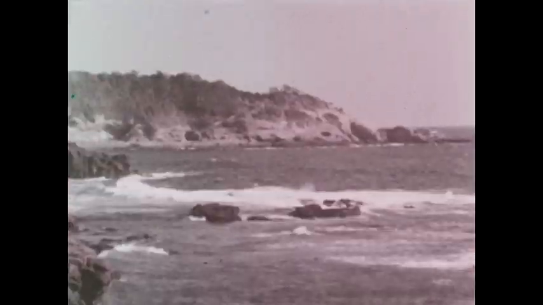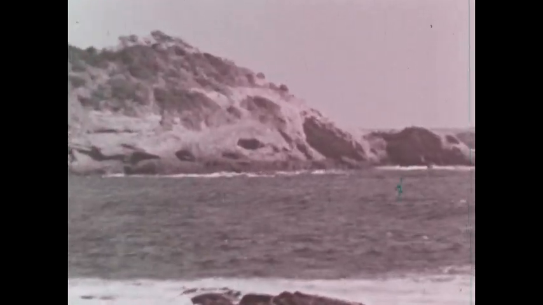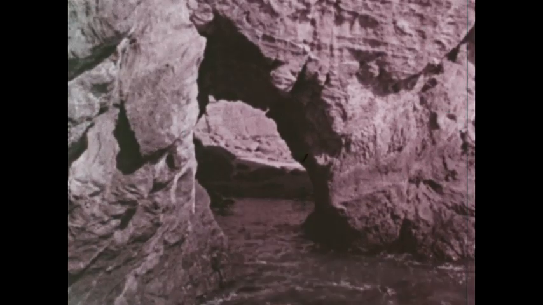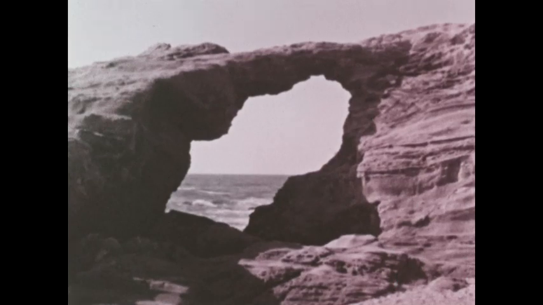In some places, the natural rock may be worn away in unusual patterns, leaving natural bridges, grottos, or caves. But in time, these too will be broken down by the ceaseless work of the waves.